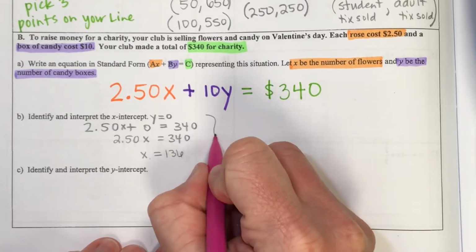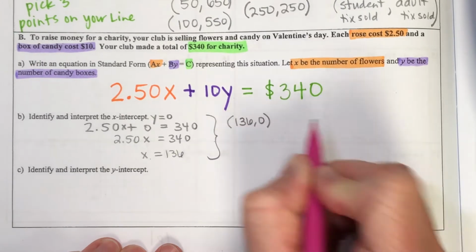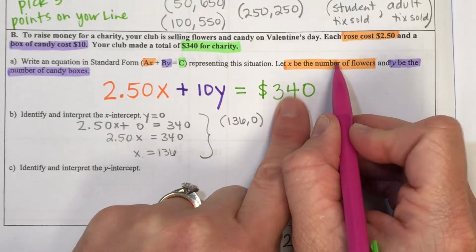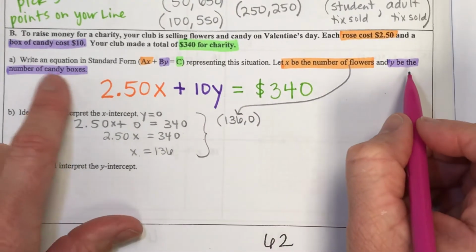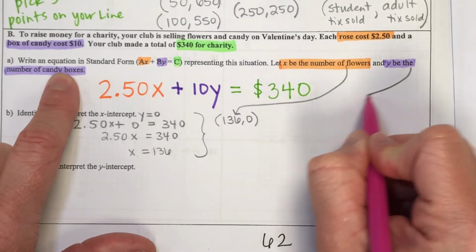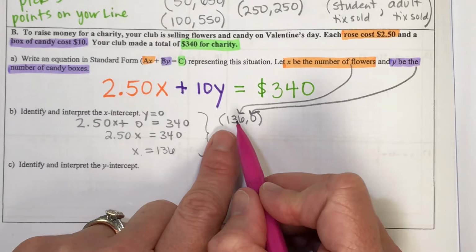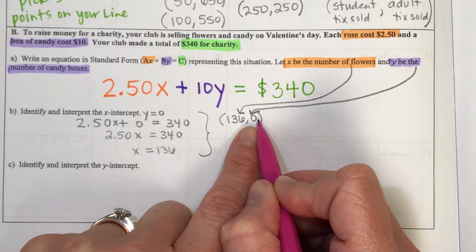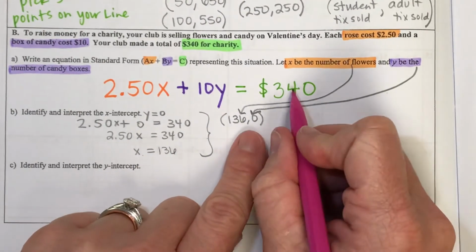This means the point (136, 0) would be on my graph. Now x is the number of flowers or roses that we sold, and y, which was my boxes of candy, is 0. So I'm going to write a sentence to say 136 roses were sold and no boxes of candy were sold, and that's one combination to make the charity money of $340.